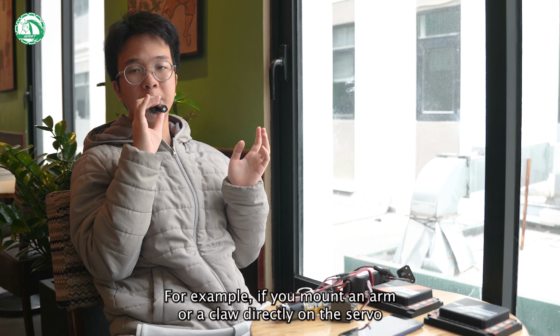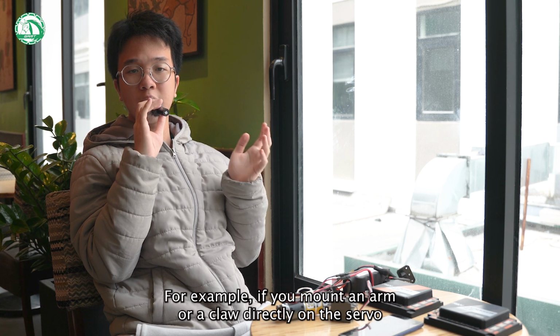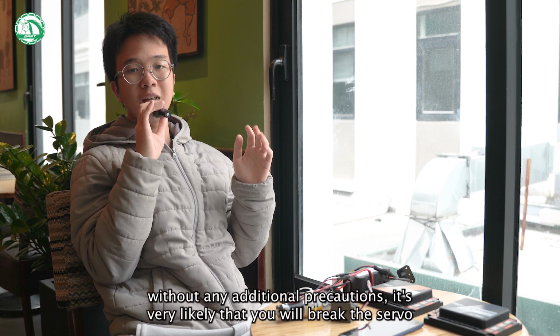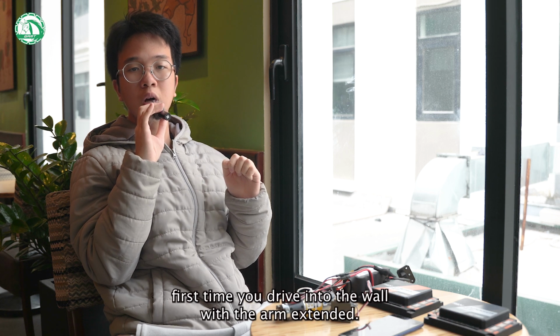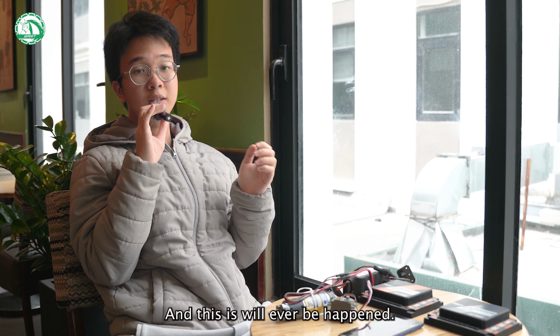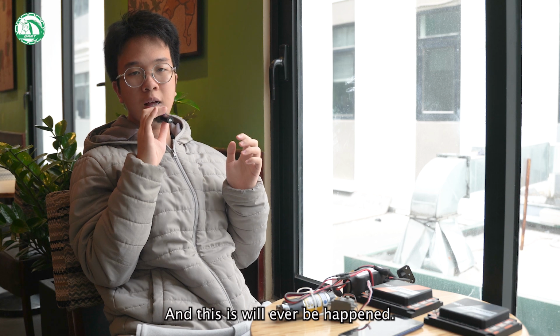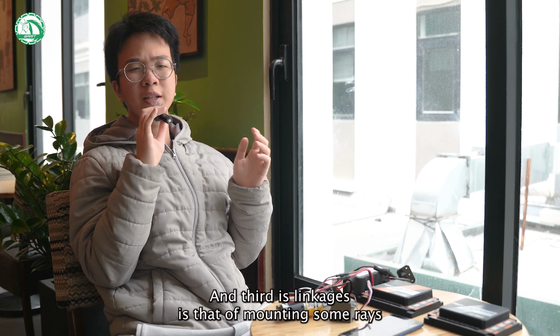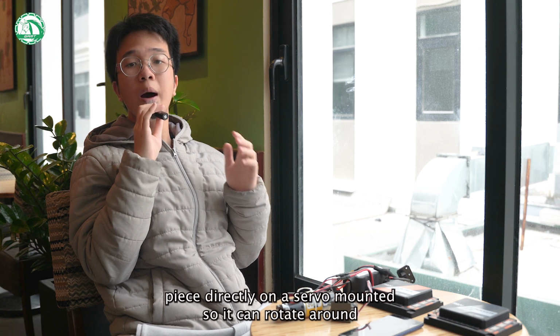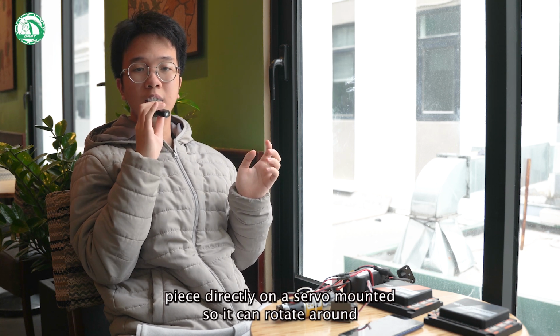For example, if you mount an arm or claw directly on the servo without any additional precautions, it's very likely that you will break the servo the first time you drive into the wall with the arm extended, and this will inevitably happen. And third, use linkages. Instead of mounting some rotating piece directly on a servo, mount it so it can rotate around a pivot.